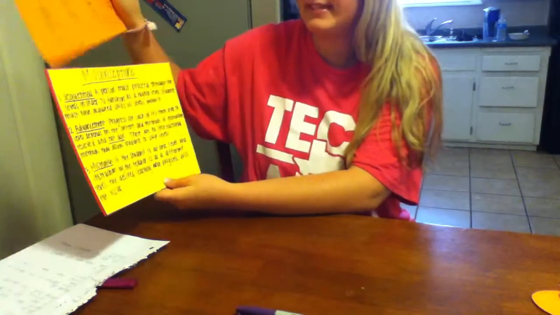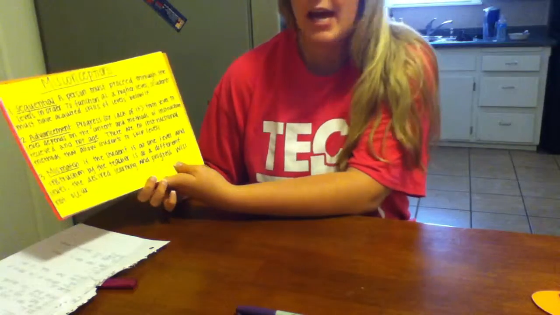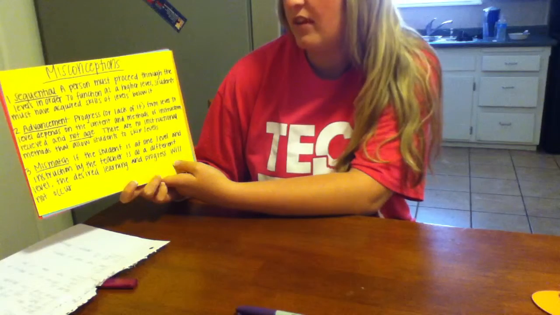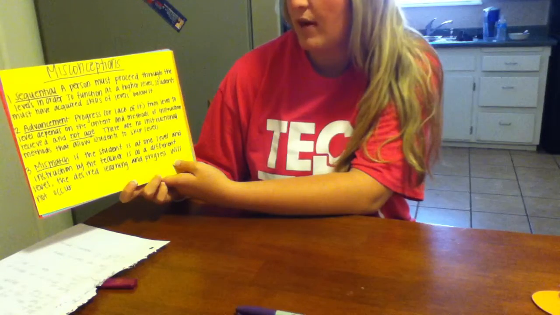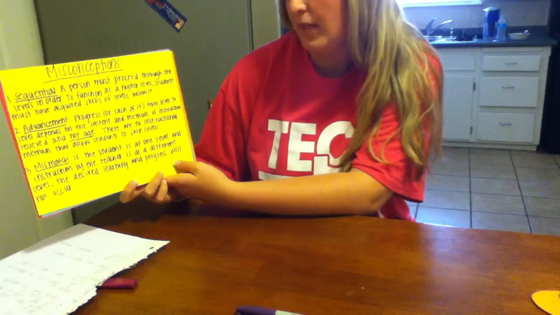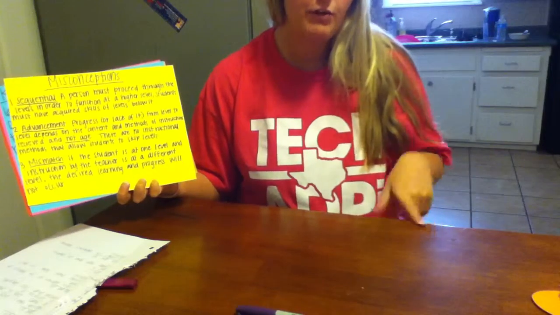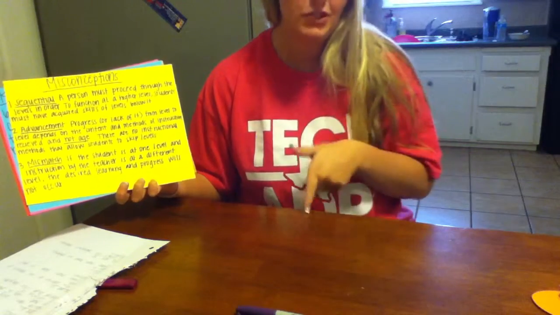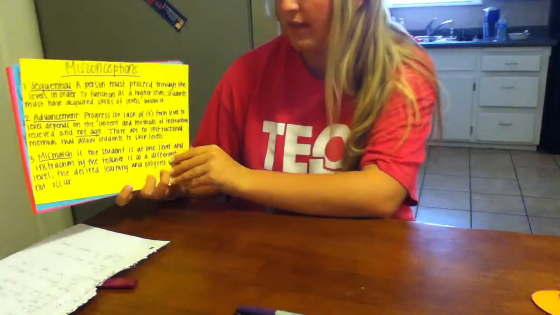There are several misconceptions when learning with the Van Hiele model, such as sequencing. Sequential means that a person must proceed through the levels in order. To function at a higher level, students must have acquired skills of the level below it. So this means that a student cannot skip levels. A student has to go from level 0 to level 1 to level 2. They can't just go from level 0 to level 2. They have to go through all of the levels.